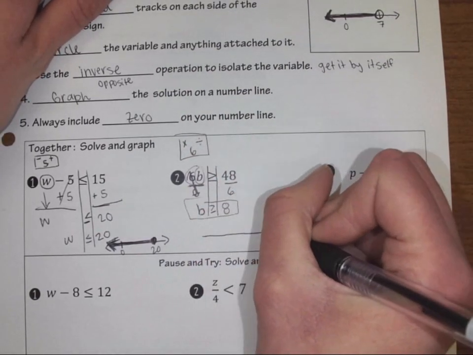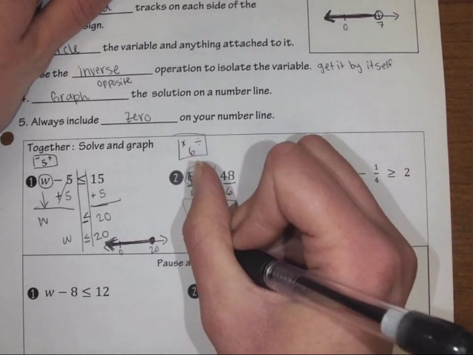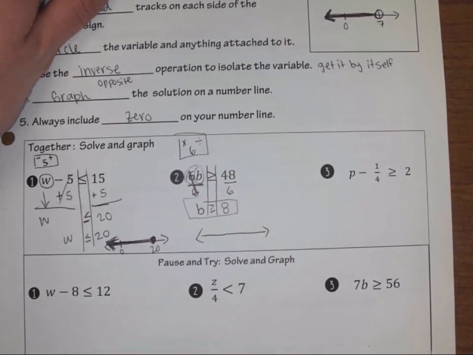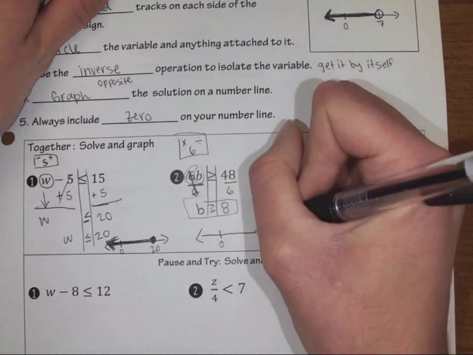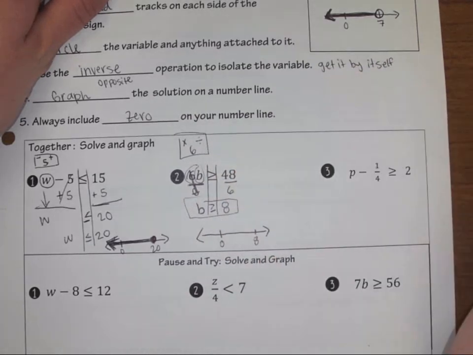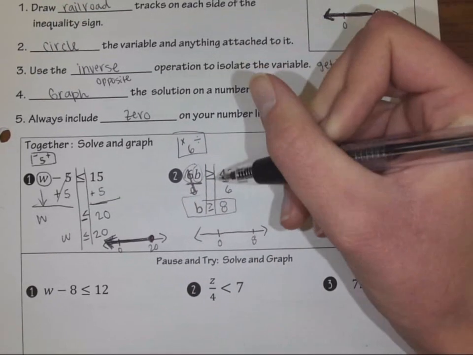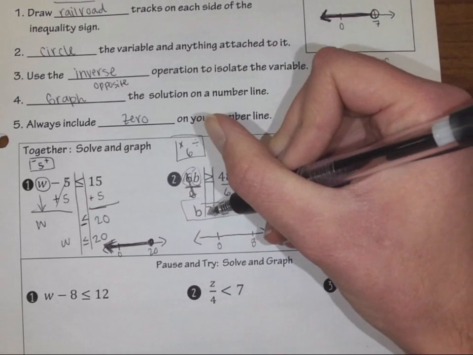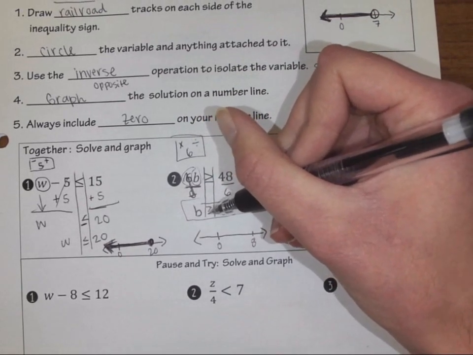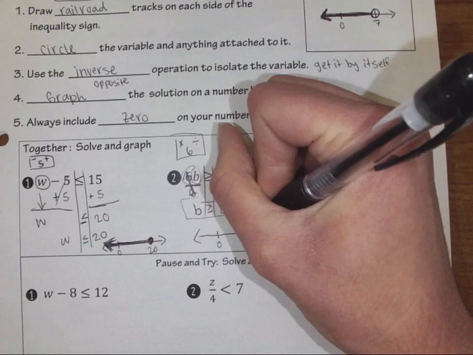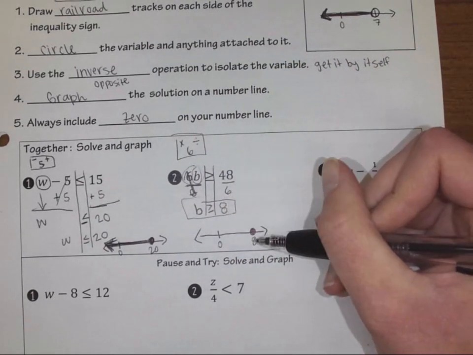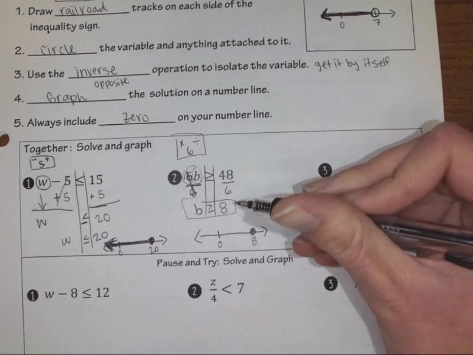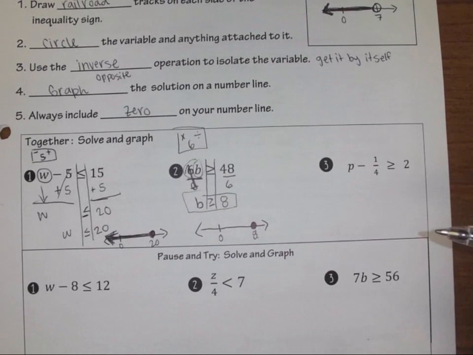So now we're ready to graph. For this one, I'm going to always start with my 0. 8 is positive. He'll be over here somewhere. And now we're ready to go. This is greater than or equal. Because that equal bar is there, I get a solid dot right at 8. Remember, I'm always graphing at the number that they gave me. So the 0 just helps me set this up, but my graph starts at 8.